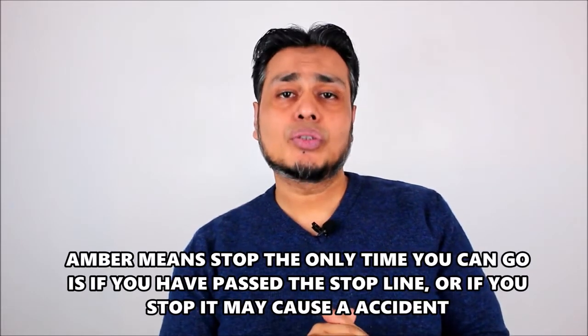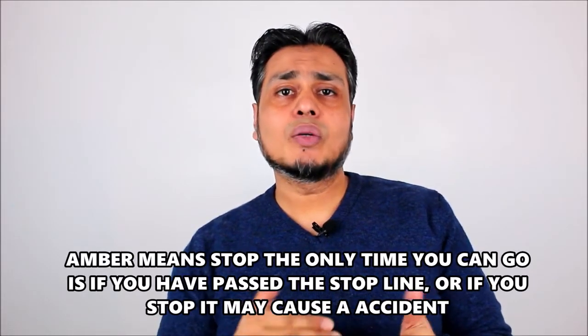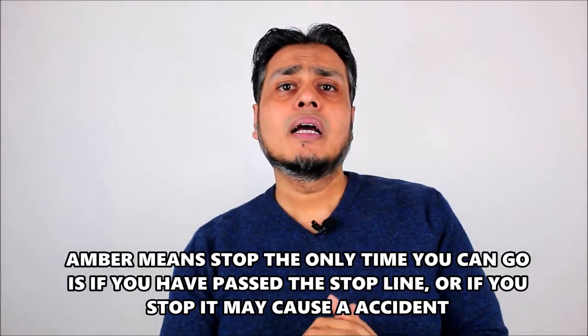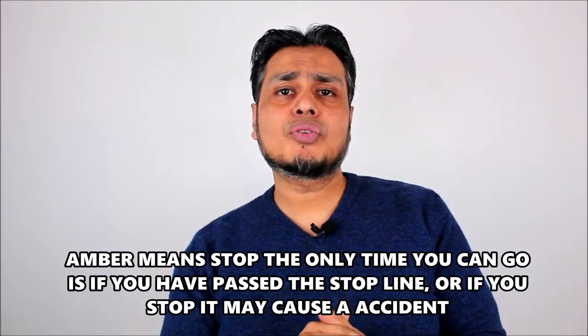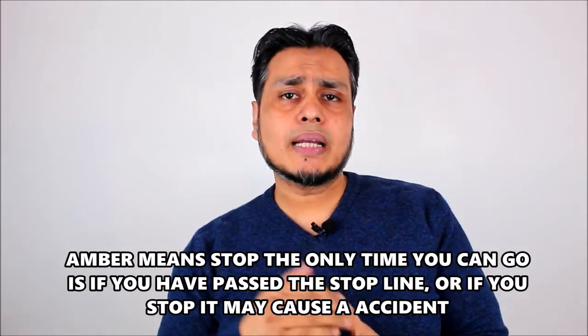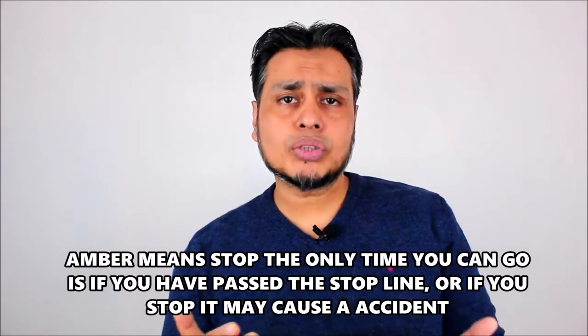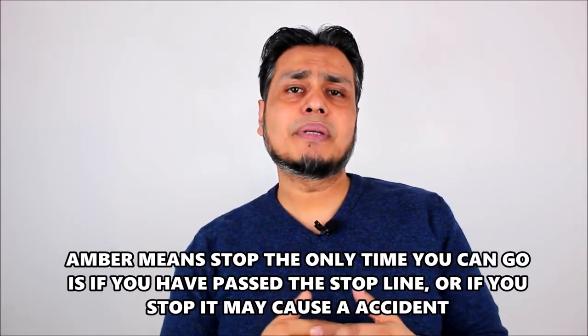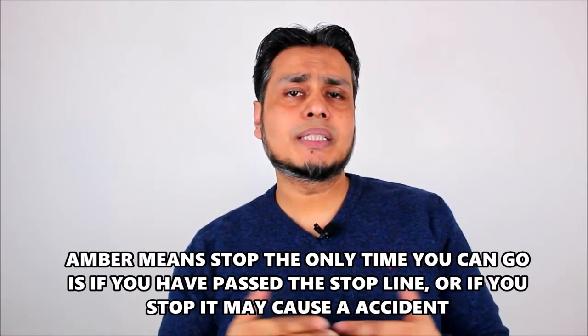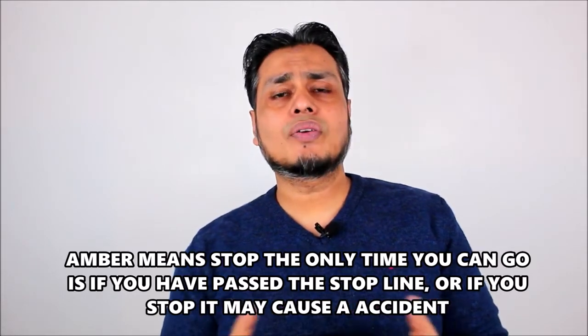Amber means stop. Stop again behind the white line. Amber on its own means stop. Now the only time that you can go through is if you have already crossed the stop line and you're already in the middle of the junction. Then the best thing to do is keep going. So in that case you carry on.